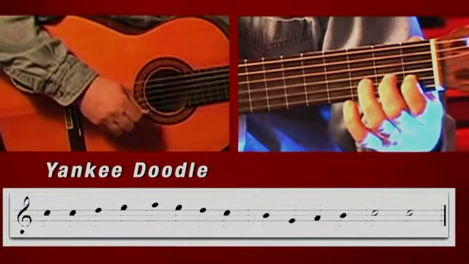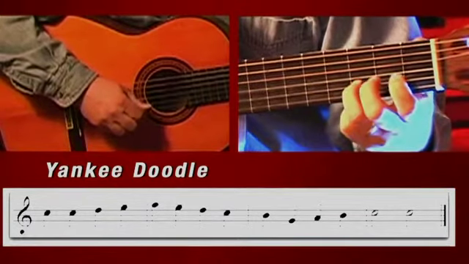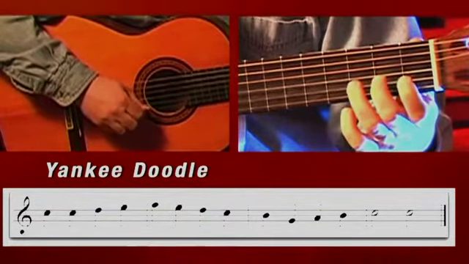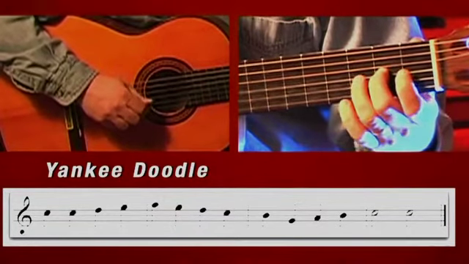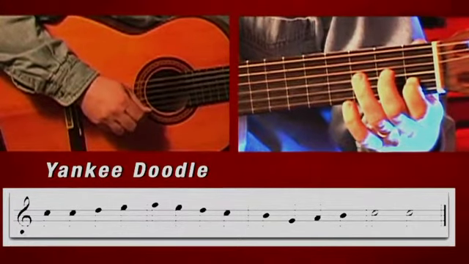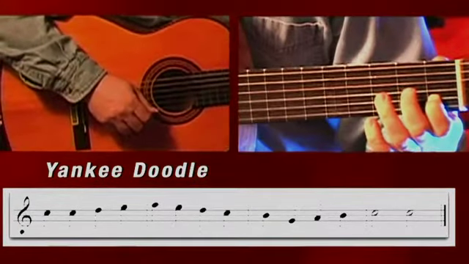Next line. There you go. Let's do it one more time. Give you another shot at it.